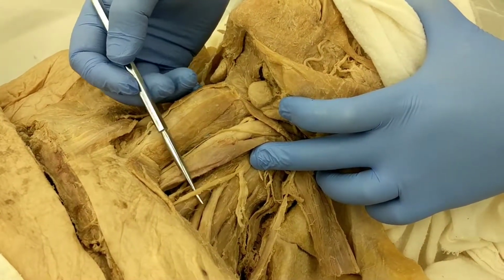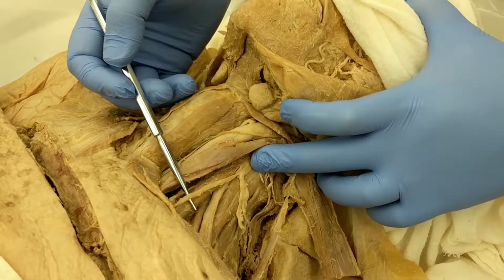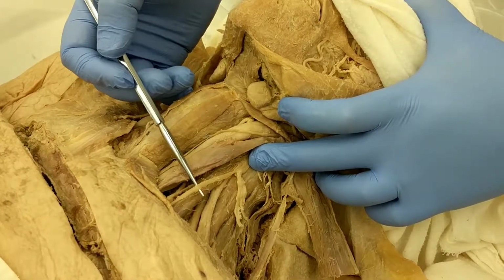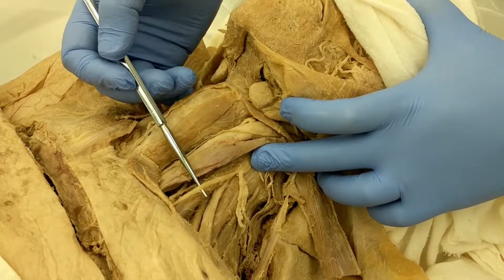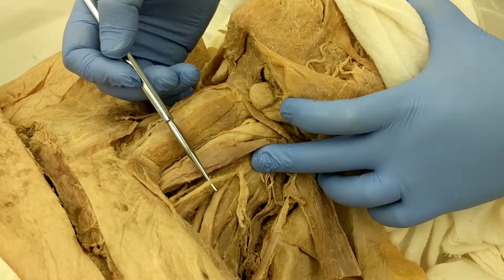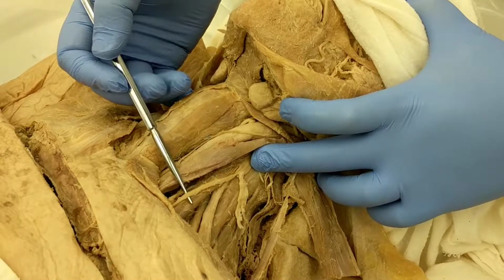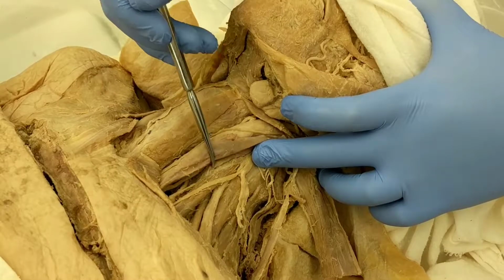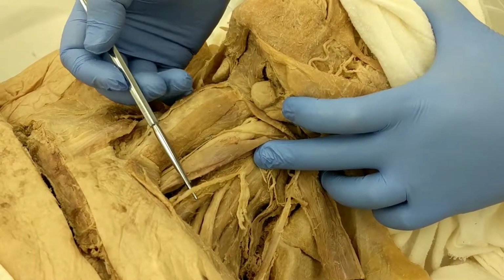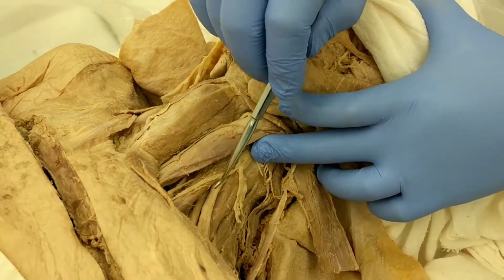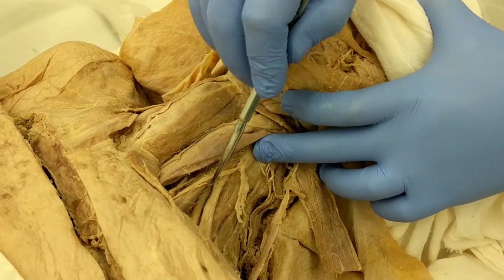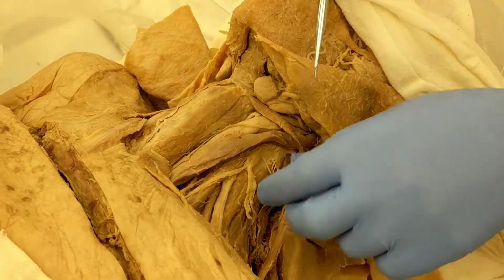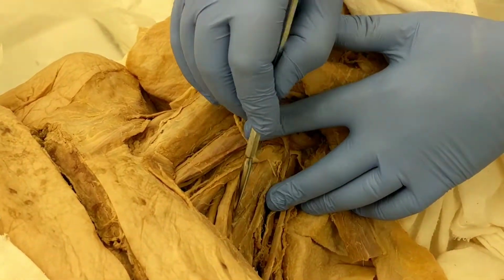Remember, the phrenic nerve is a branch of C3, mainly C4, so C3, 4, and 5. C3 and 4 are the roots of the cervical plexus. The cervical plexus is formed from C1 to C4, and then from C5 to T1, it is the brachial plexus. So this nerve is the phrenic nerve. Characteristically, it crosses in front of the scalenus anterior muscle, while behind the scalenus anterior are the roots of the brachial plexus. So again, scalenus anterior, scalenus medius, and then we have scalenus posterior.